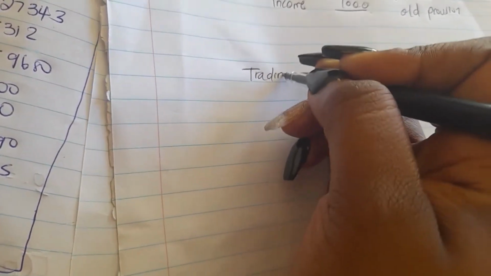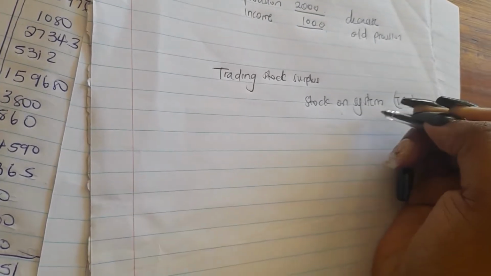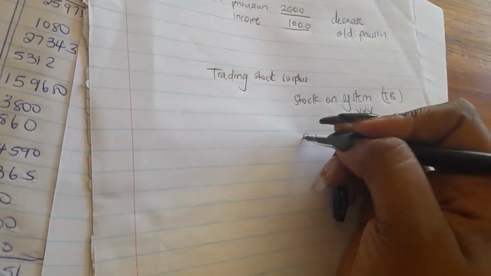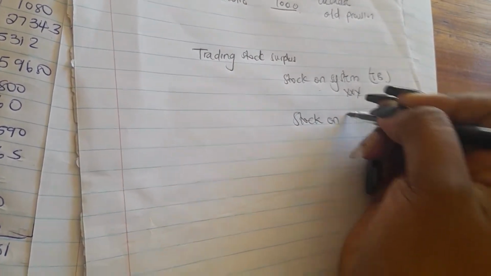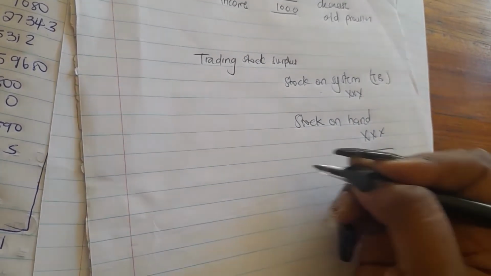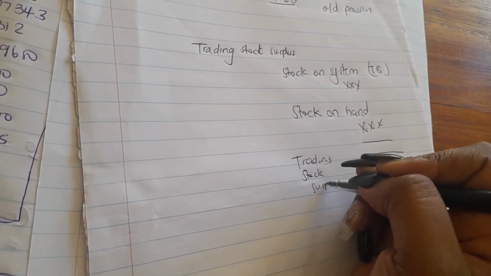For you to get a trading stock surplus is when your stock on the system, which is the stock on your trial balance, is less than the stock on hand. When it's less than the stock on hand, you are going to get a difference, a trading stock surplus.